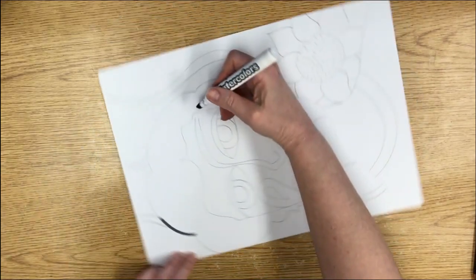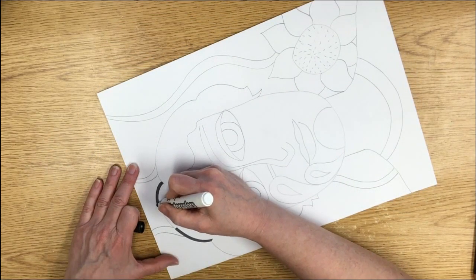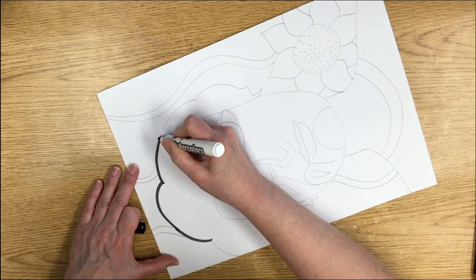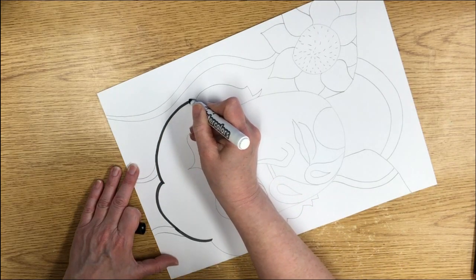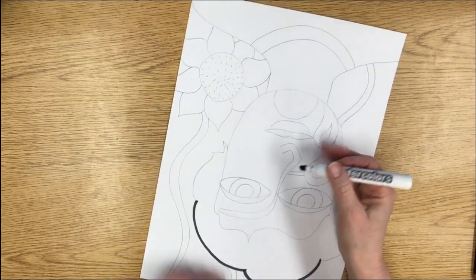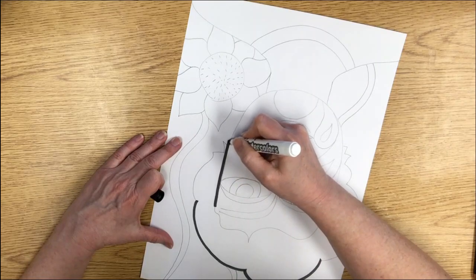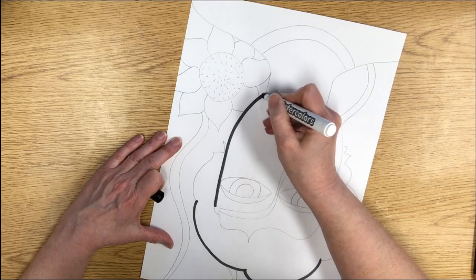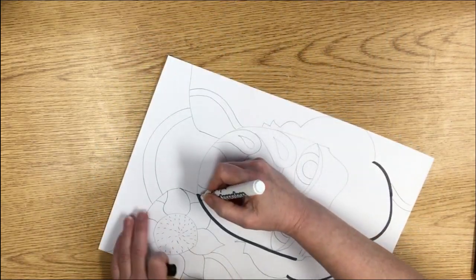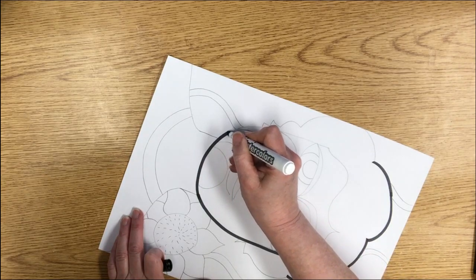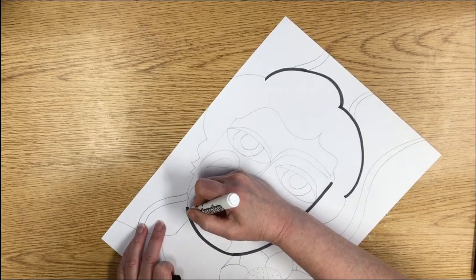You might even need to turn your paper so that you can see what you're doing. Make sure that you are being as neat as you can. When people are driving on a road, they don't want to go off the road. They want to stay on those lines. You're getting big now, so you can draw right on top of those pencil lines. Our goal is to cover our pencil lines.